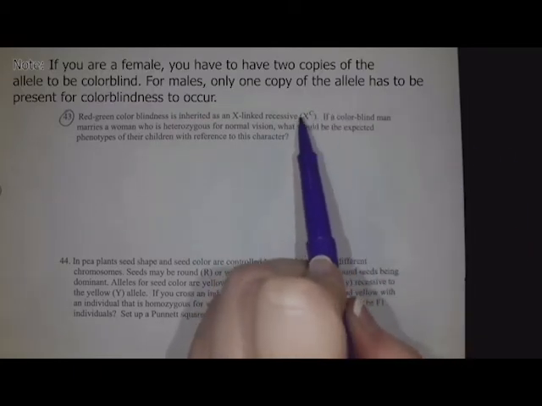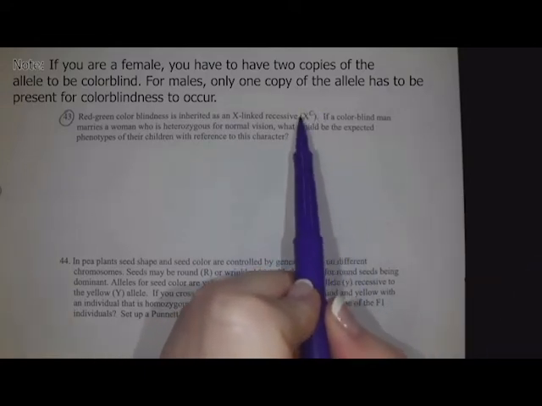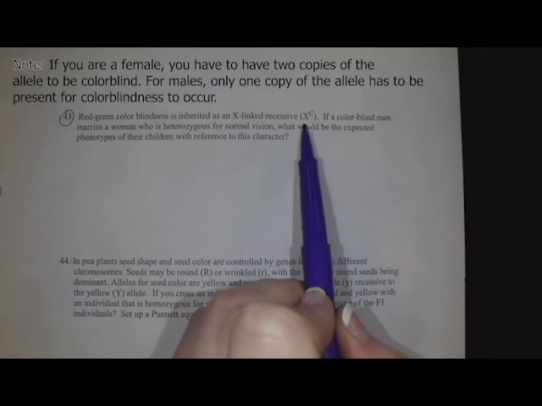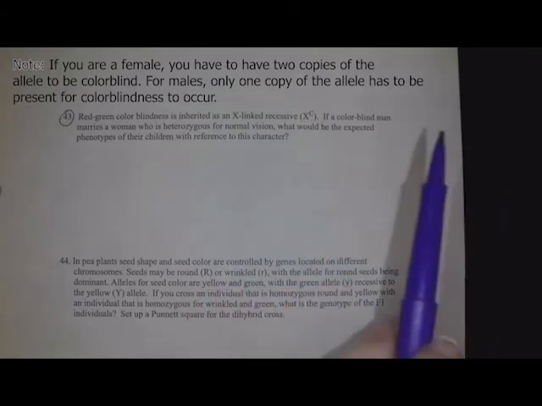So this last problem here is another one I get a lot of questions about. This is a sex-linked problem. Red-green color blindness is inherited as an X-linked recessive. So you have to have two copies of it for that to phenotypically show up. If you only have one of these alleles, you're just a carrier, you're not actually colorblind.